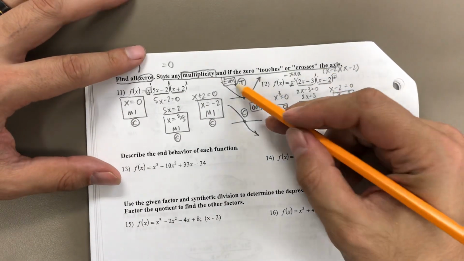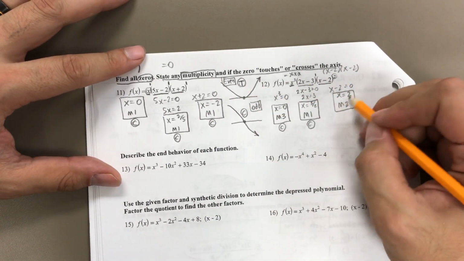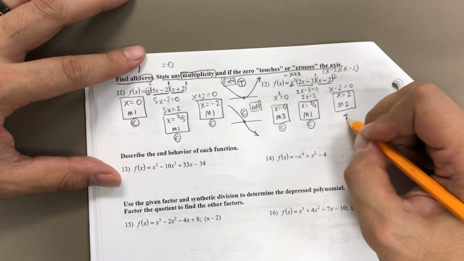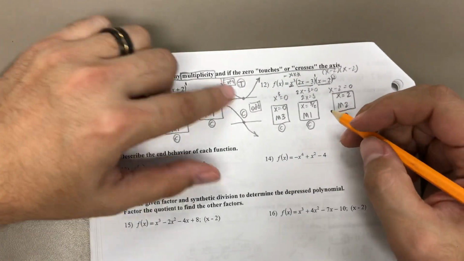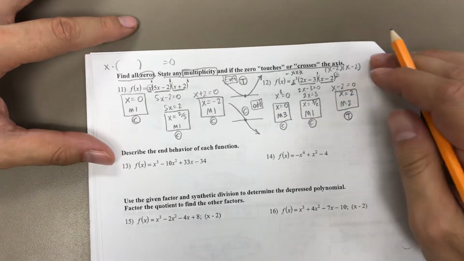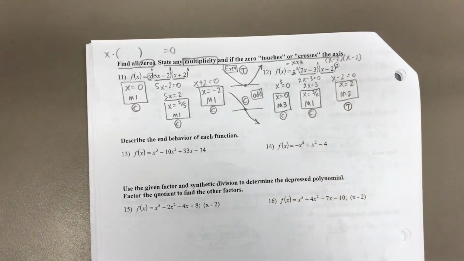The only one that's got an even multiplicity is this one over here where the 0 is 2, and that's the only one where it's going to just touch the axis and then deflect backwards. So that's what these ones are asking us to do, and that's number 11 and number 12.